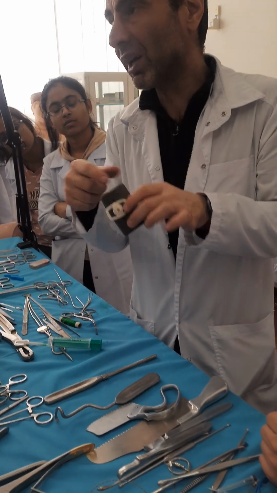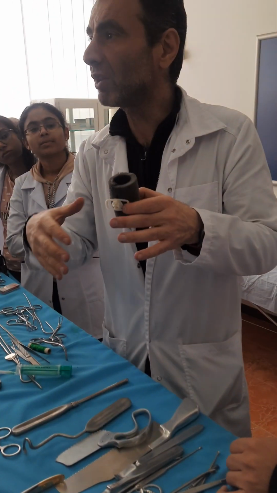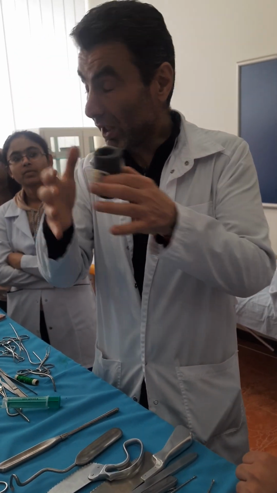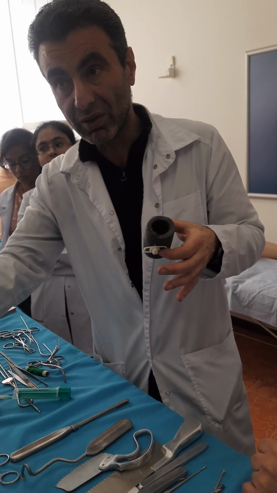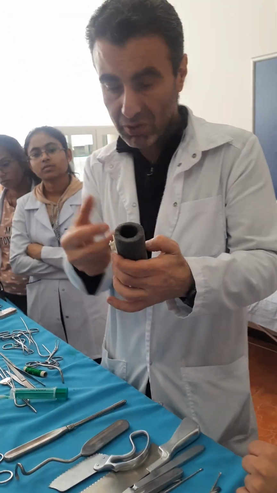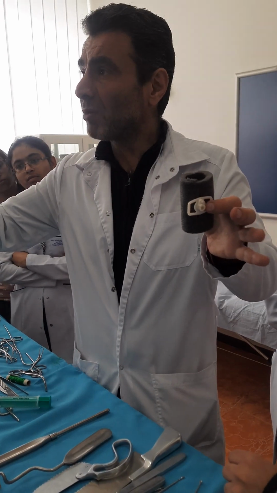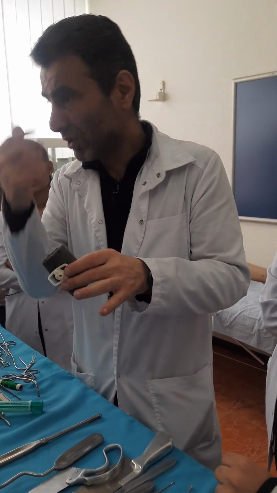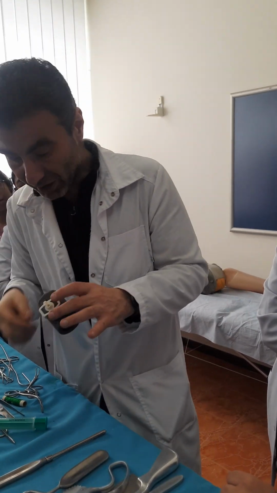Sometimes it has an internal enlarged portion. We inject liquid or we inject air, and it is opened, expanded, and fixed inside the trachea to prevent the dislocation. Do you understand? Yes. It is connected with an injector. You inject the liquid, you expand the balloon, which is connected with the tube, and it makes fixation of it inside the lumen of the trachea.